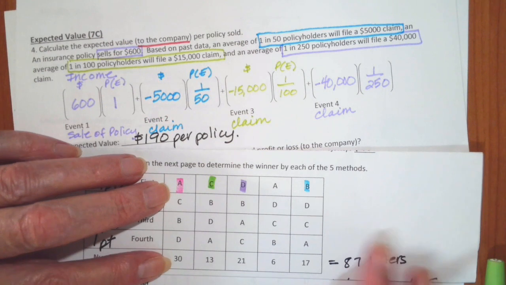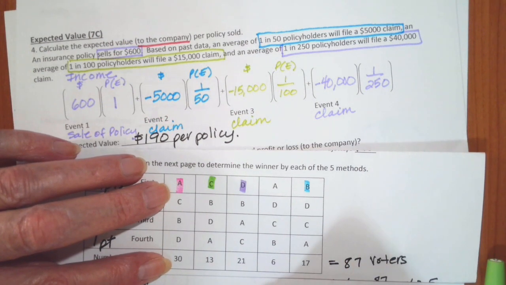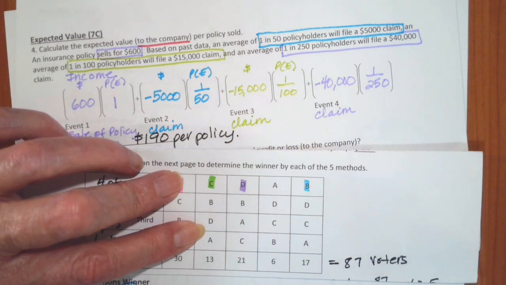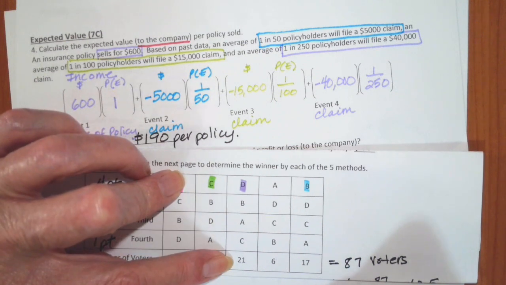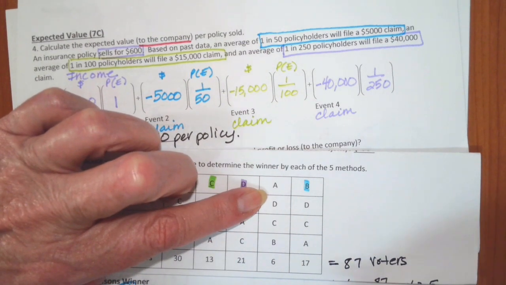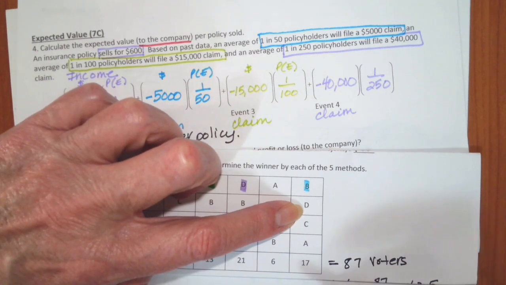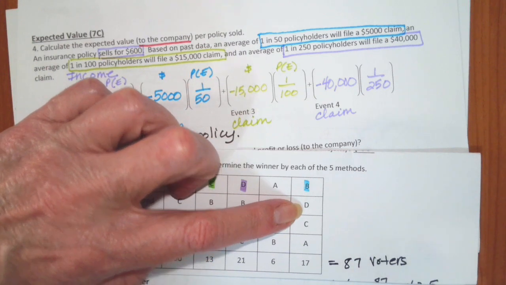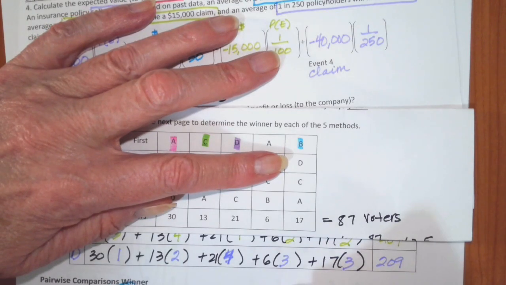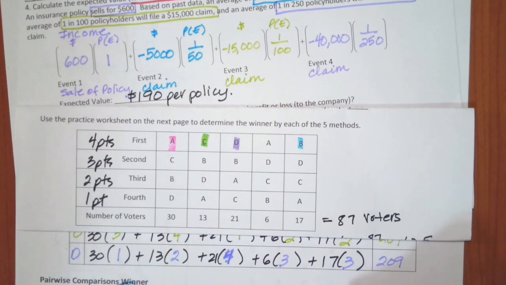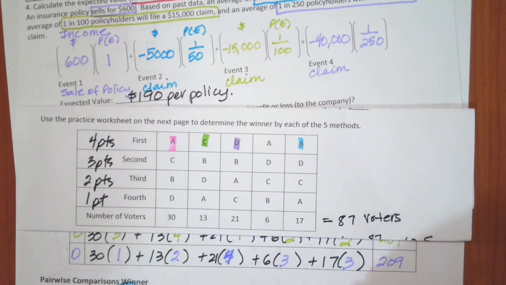Then I'm going to compare A to D. A is always going to get the 30. Here, D comes in front of A, so D is going to get the 13. D won this one, so D gets the 21. A won this one, so A gets the 6. And D comes in front of A here, so D gets the 17. So once again, it's very clear that D won. So how many did A win? A wins 1.